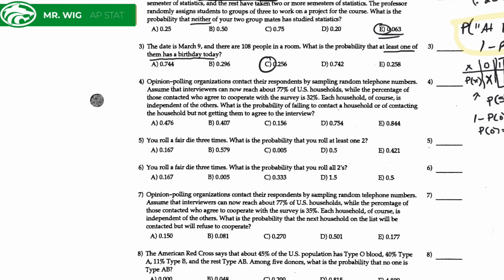If I go down to the bottom, what is the probability of failing to contact a household or contacting the household but not getting them to agree? So really, I've got a few things here. I've got an or clearly defined, and I've got a but. If we think about how that but works out, it's really saying I want to contact them and get them to not agree.